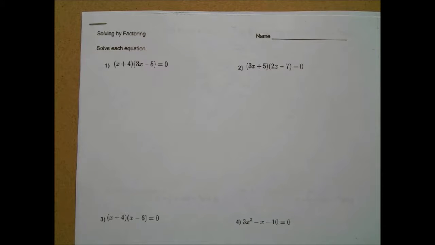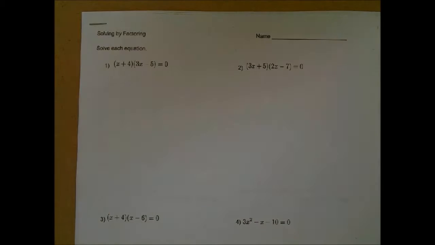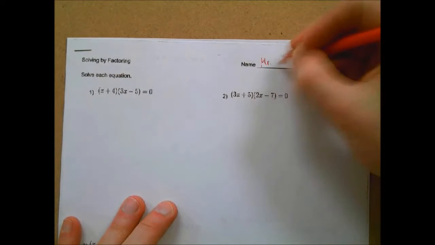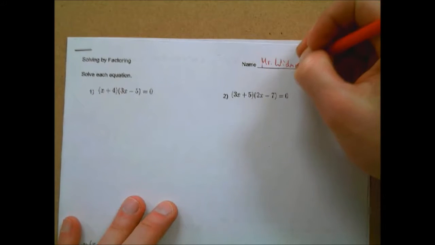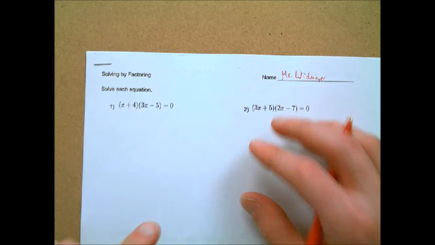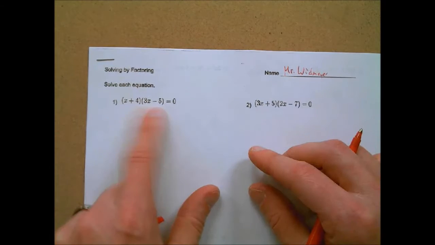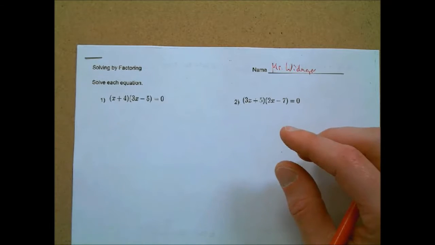In fact, let's go ahead at the top of our paper here and put that zero product property, and your name too if you want to. But let's put that zero product property up here, okay? Because when we solve equations that involve factors, we're going to take advantage of this thing called the zero product property. So let me state it up here.